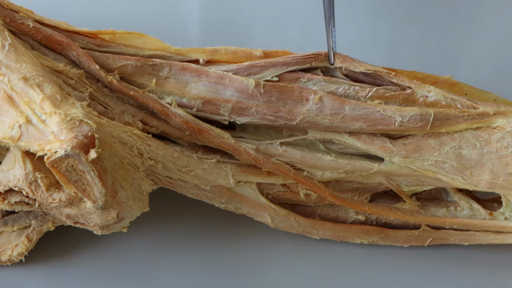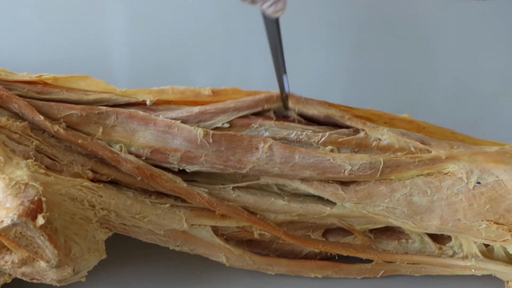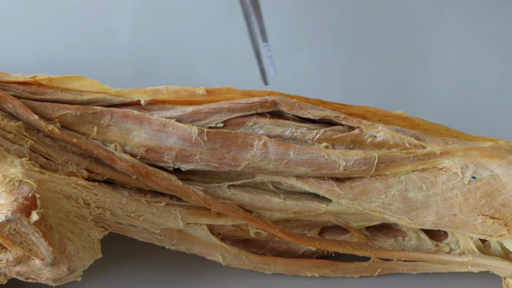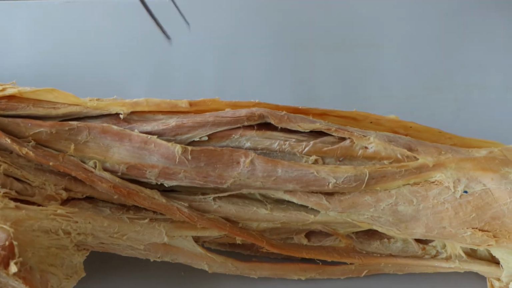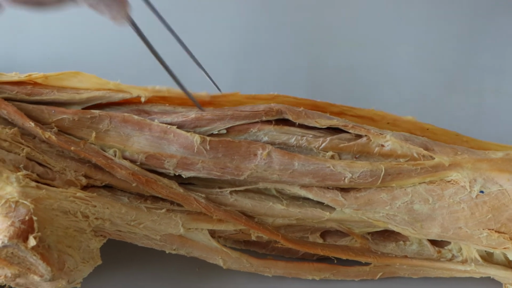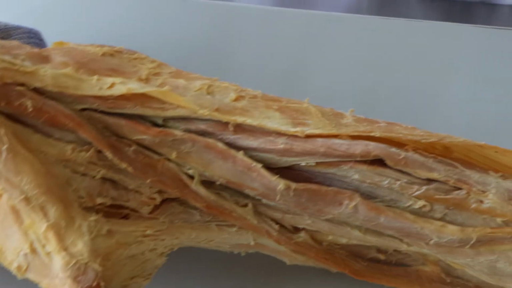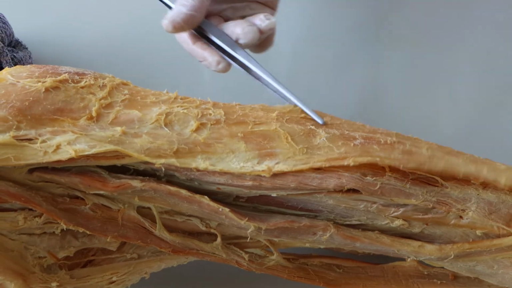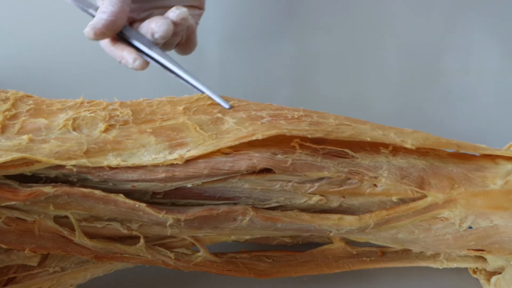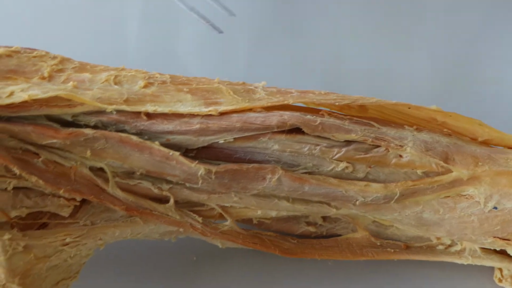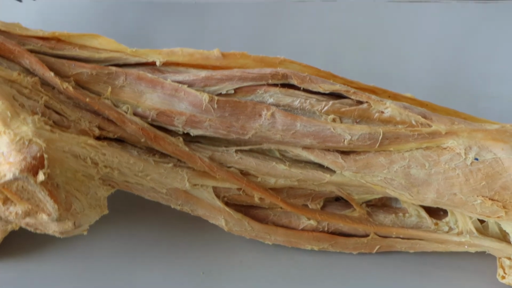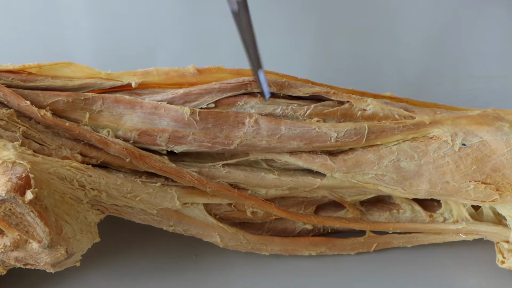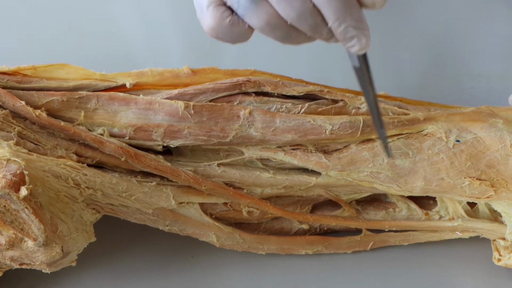Then we have this lateral head. It's called vastus lateralis. Very nice. You can see here the iliotibial tract, which is the continuation of the muscle tensor fasciae lata. So here is the tractus iliotibialis. Then you can go back again to this muscle, the vastus lateralis, vastus intermedius, and vastus medialis.